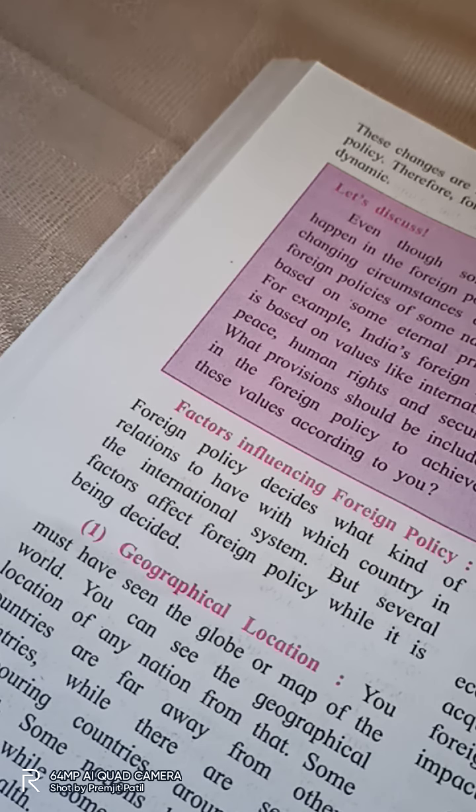Now, let us see the third one, that is economy. Economy is a major factor while deciding the foreign policy of a country. Import and export of a particular country and participation in world trade help that country to strengthen its economy. And in today's world, we should see that a country that is economically strong has greater value than one that is economically backward.